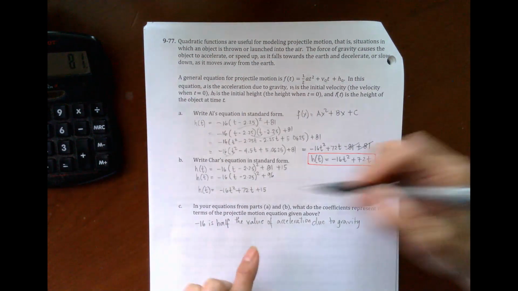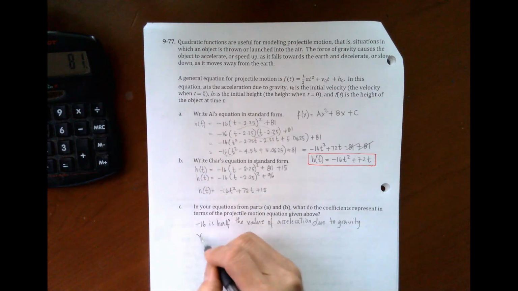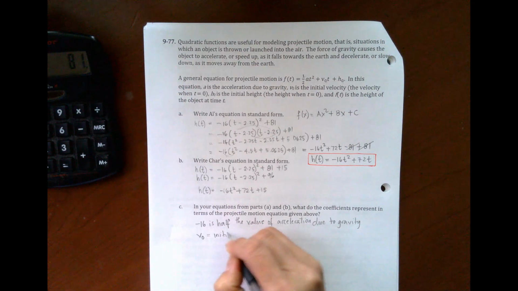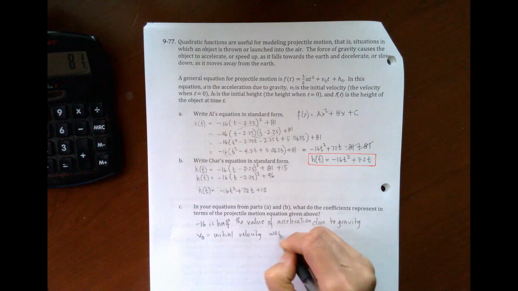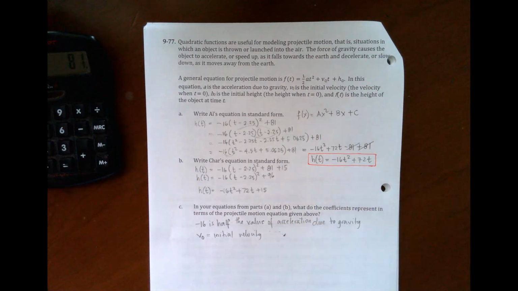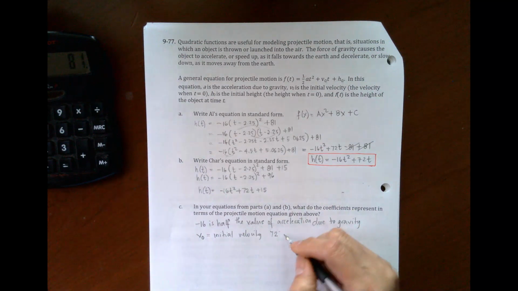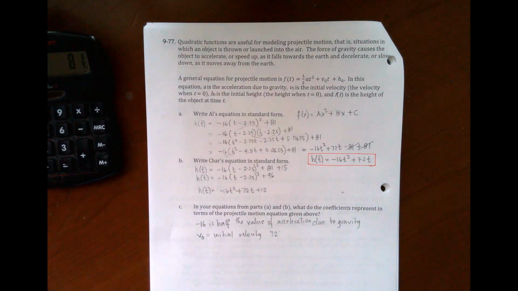So if we have 72t here, therefore the initial velocity is 72. When we say velocity, we are using feet per second, I think, from the original balloon launch.